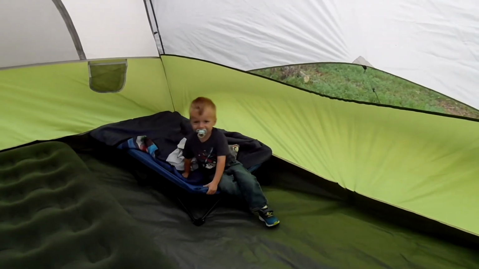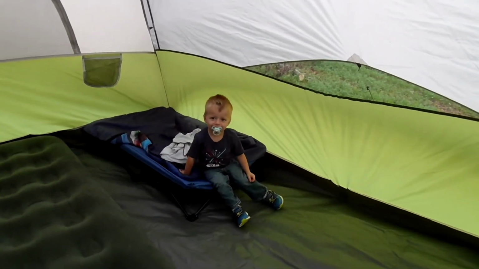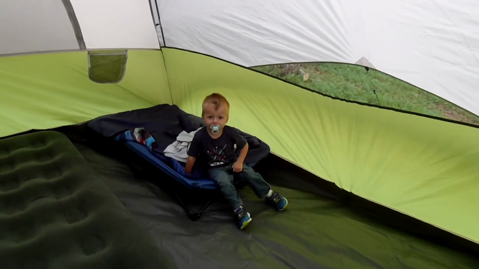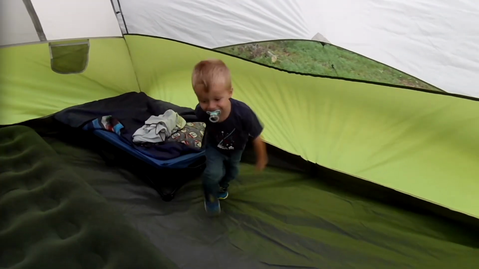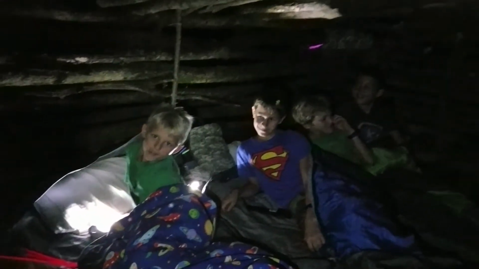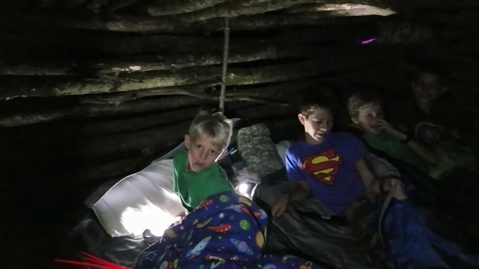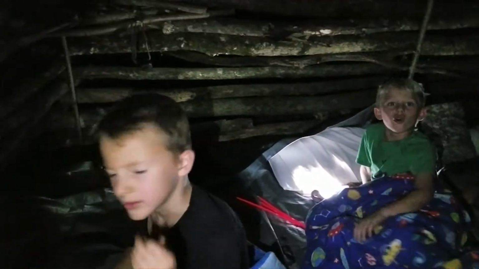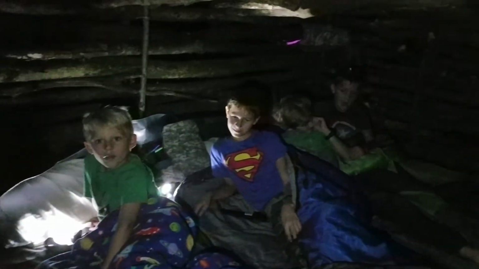What's this? Is this your bed? Hey boys, what do we got in here? Some camping? Everyone all set up? Yeah. We also got some sleepy children. Okay, say goodnight.